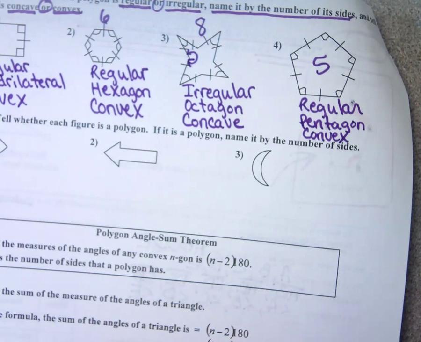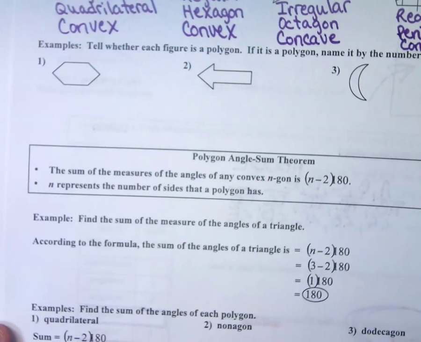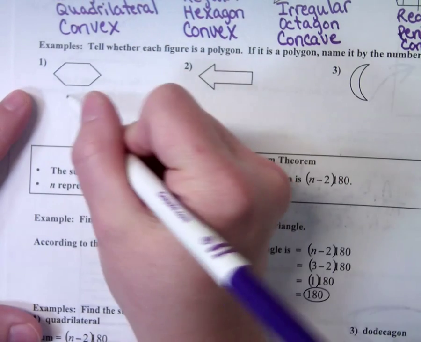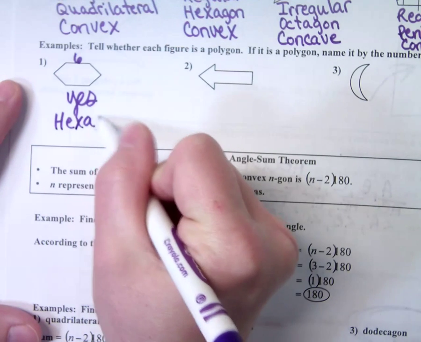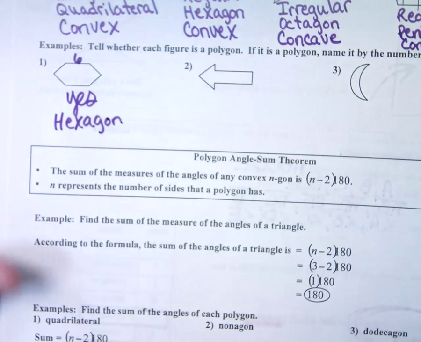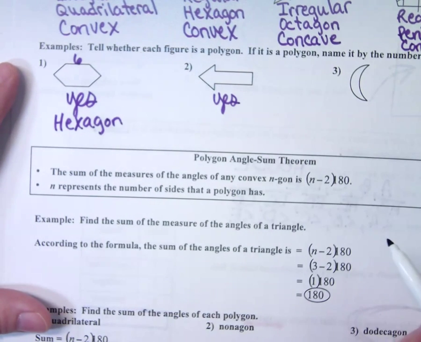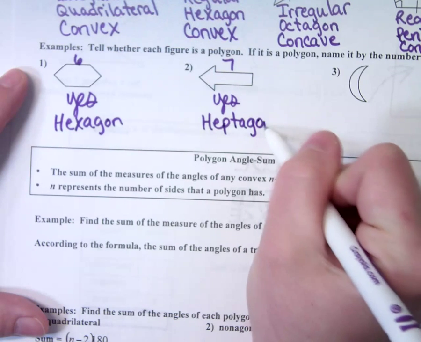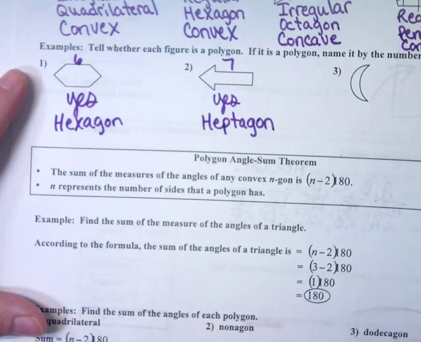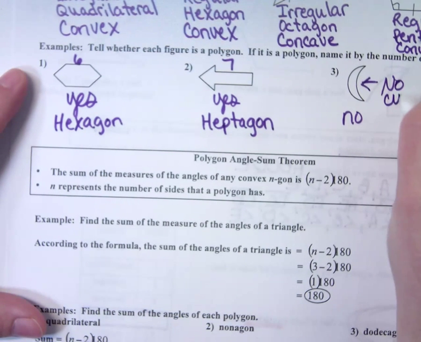Okay, the next example, we want to decide if it's a polygon, and then if it is a polygon, we're going to name it by how many sides it has. So, would you say that number 1 is a polygon? Yes. And what would you name it? A hexagon. It's got 6 sides. Beautiful. What about number 2? Would you name that a polygon? Yes. It's a heptagon, because it has 7 sides. And what about number 3? No, because it's got a curve. No curves.